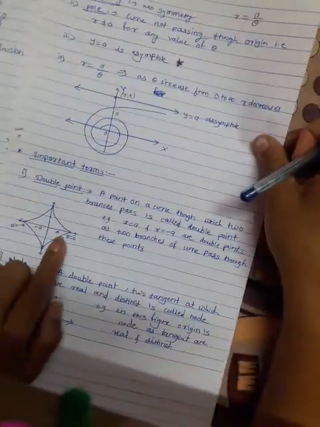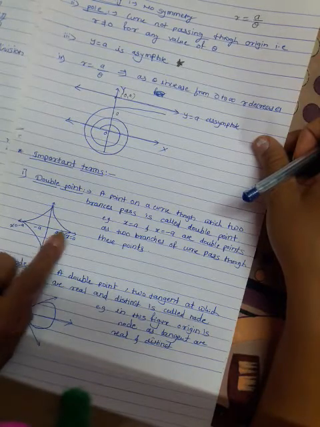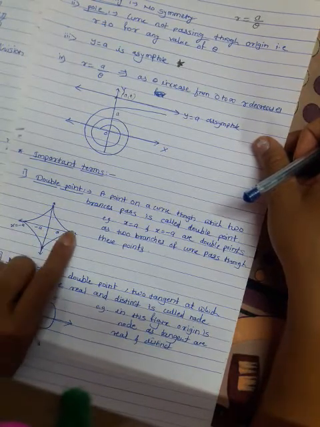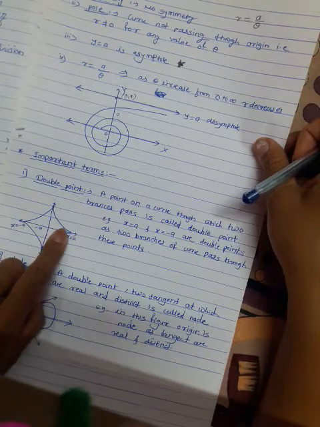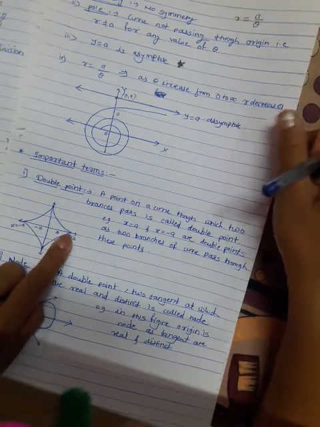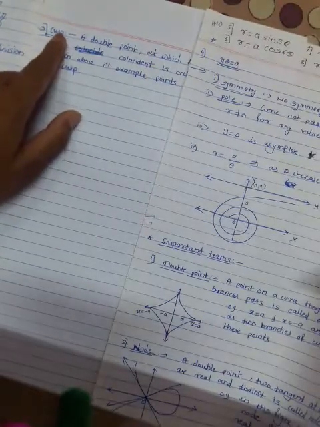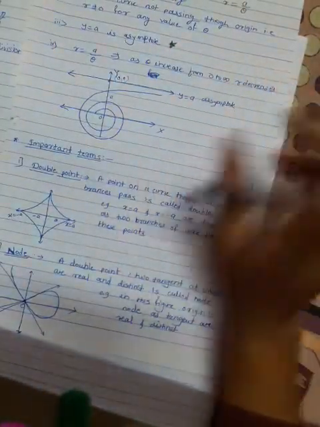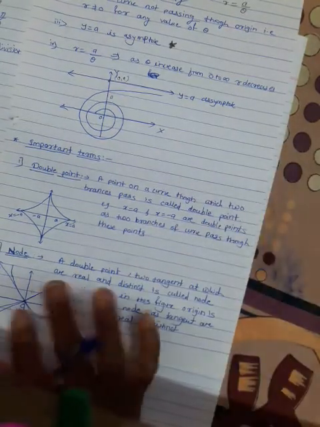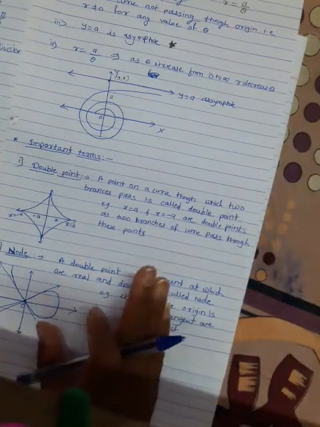In this particular example, x is equal to a and x is equal to minus a are the tangent lines at these points because the curve is like this. We have already seen this example. That's why this point is also a double point and also a cusp where the tangents coincide, the same tangent, and for a node there must be two different tangents.